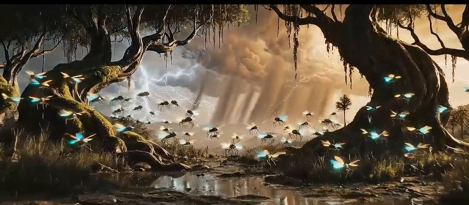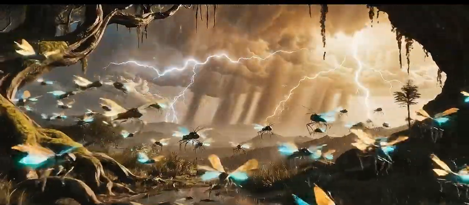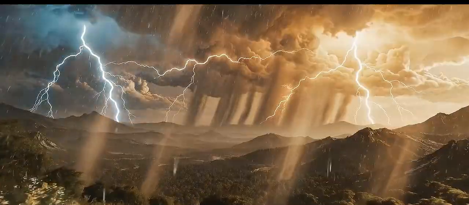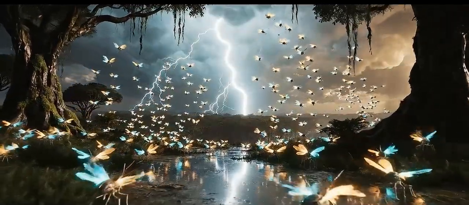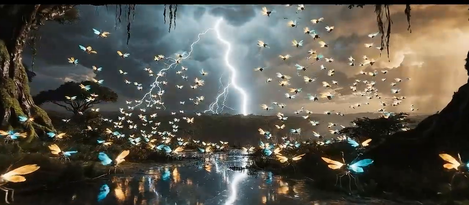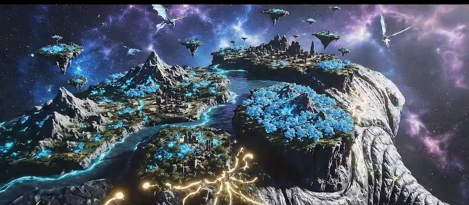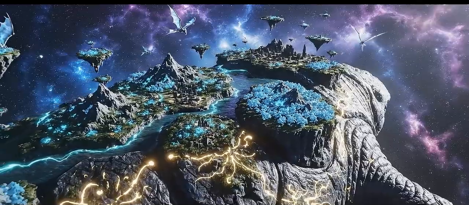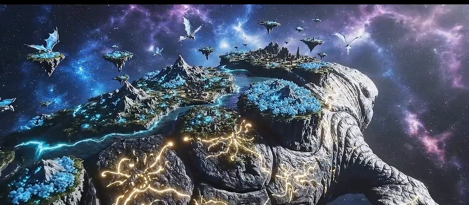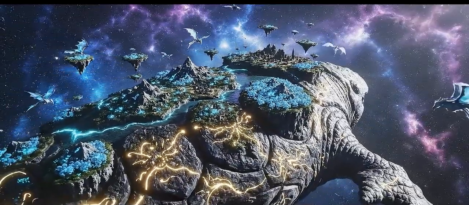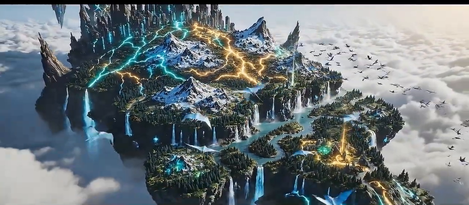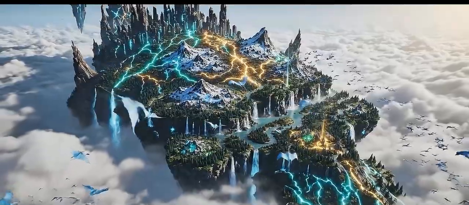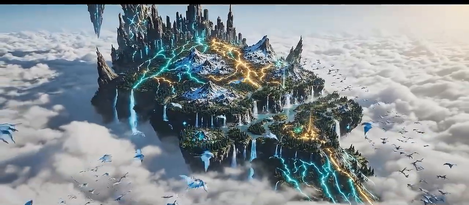Then come the radiant storms, vast tempests of amber and turquoise lightning. Swarms of tiny lumivracs rise to meet them, glowing brighter with every charged spark. In the lower atmosphere drifts the aerolith, a colossal being a kilometer long. Entire ecosystems thrive on its back as it floats endlessly through the skies, a living world within a world.